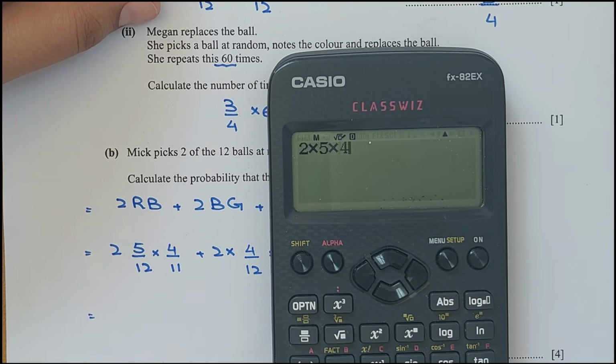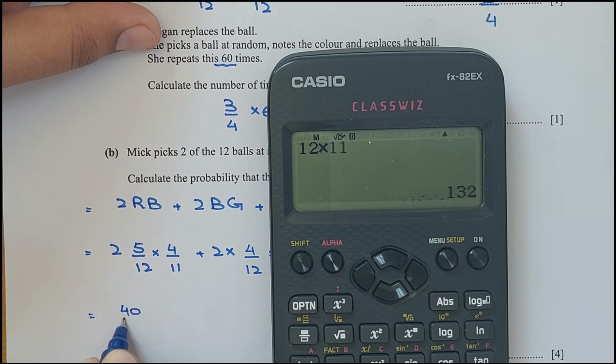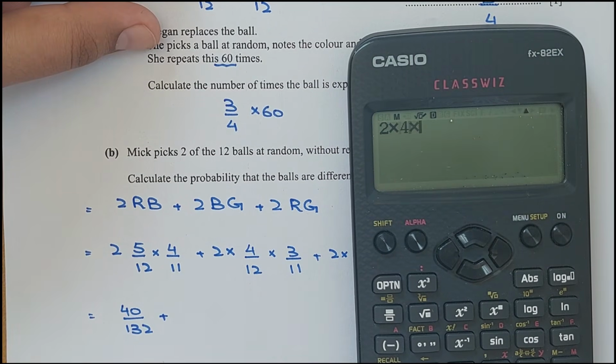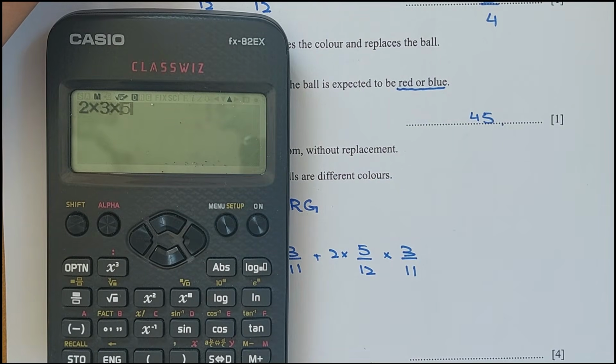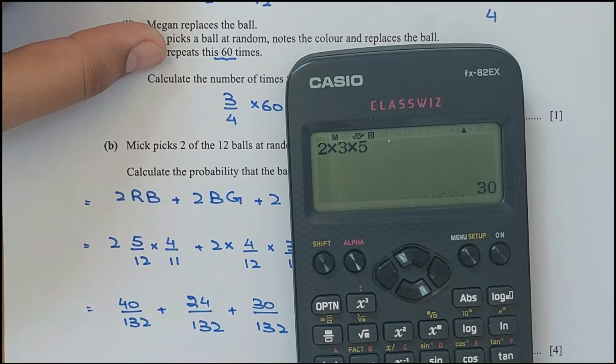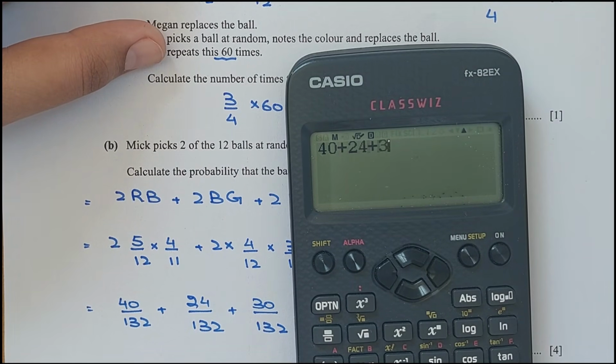2 times 5 times 4 is 40, and 12 times 11 is 132. So 40 over 132, plus 2 times 4 times 3 is 24 over 132, plus 2 times 3 times 5 is 30 over 132. Let me add the numerators and then convert into simplest form. We have 40 plus 24 plus 30 divided by 132, which is 47 over 66.